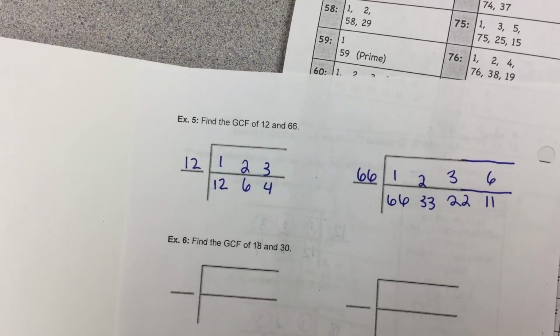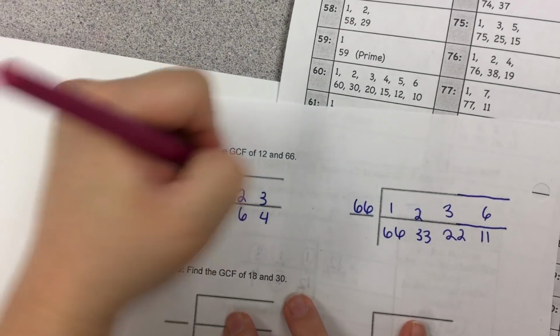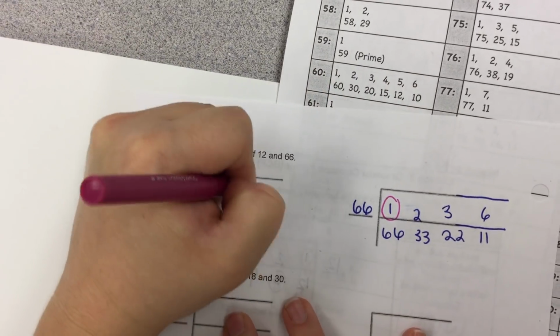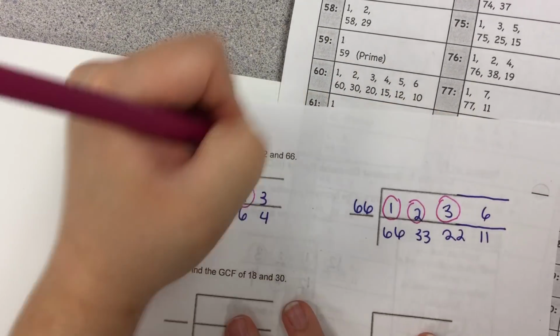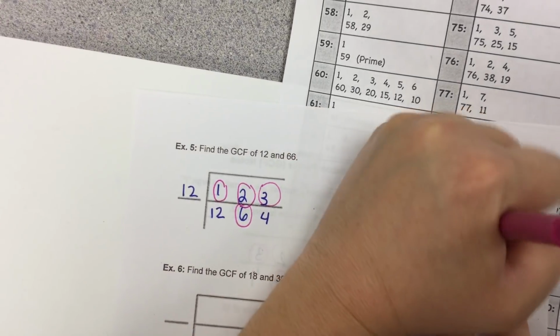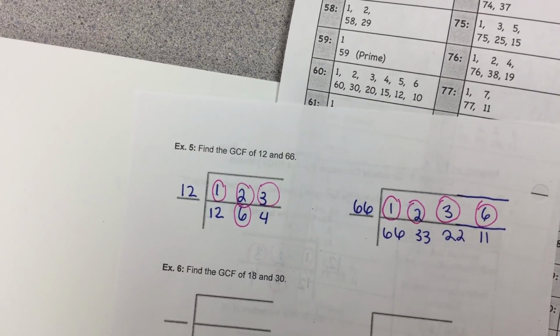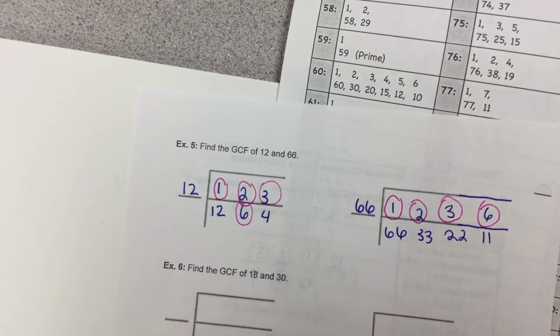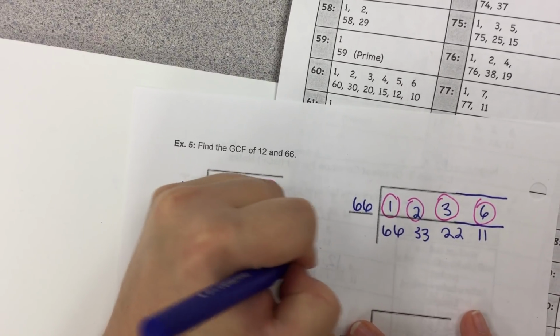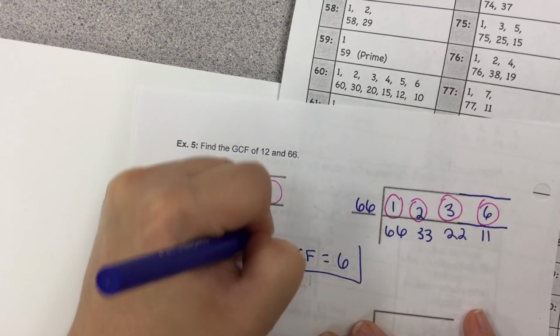Okay, step 3 is to circle all of the common factors. So I'm going to circle all of the common numbers. 1 is common, 2 is common, 3 is common, 6 is common, and that's it. Step 4 is to find the greatest of the circled numbers, which is 6. Therefore, my GCF of 12 and 66 is 6.